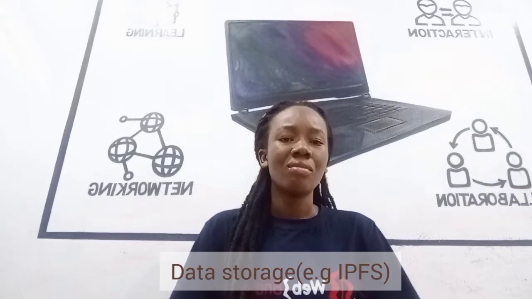Another thing is the data storage. Just like Web2 applications, most DApps store their data off chain. What this means is that, because gas is actually expensive, you don't really write the data that you store to the blockchain. So you usually store it in a decentralized storage, a decentralized data storage system.